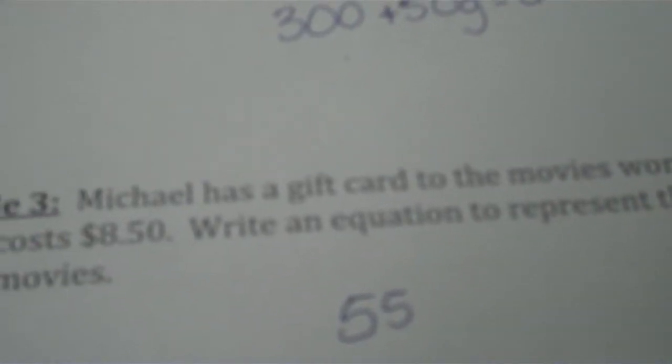Okay. You have 55 on that card right now. Every time you buy a movie, it costs $8.50. So think, am I going to put more money on the card, or is money going to get taken off the card? And you're going to think the card is going to get lower and lower every time I use it, right? So you need to subtract. And how much? $8.50 per movie. So you could use X or M for movies.